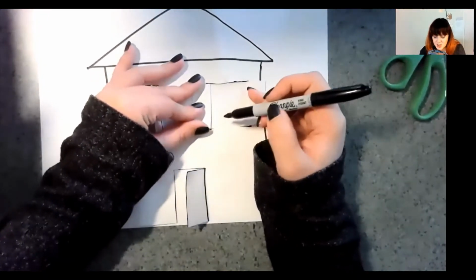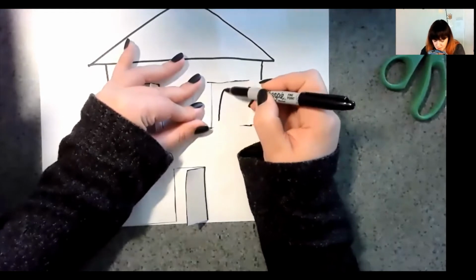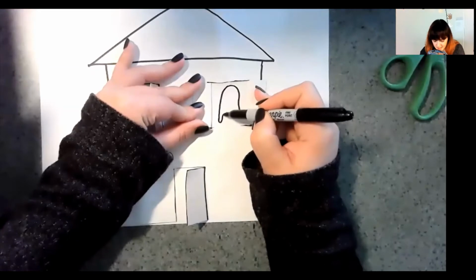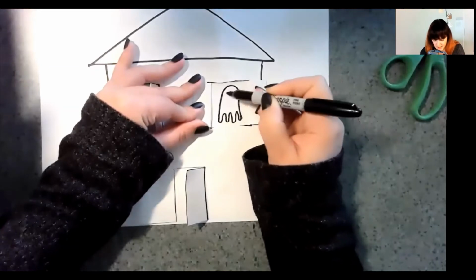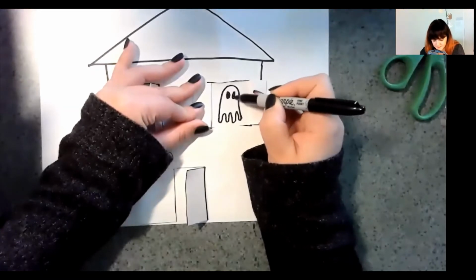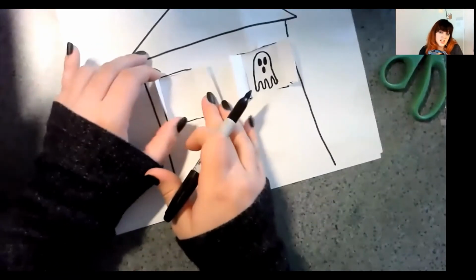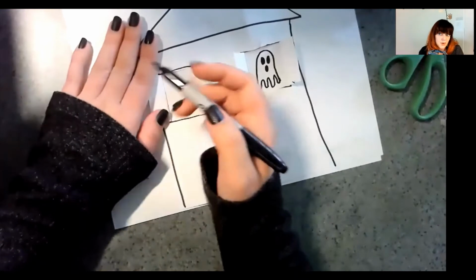To draw a ghost in the window, I'm gonna draw a big upside down U, kind of like an arch, with a wavy line on the bottom. And then a spooky face. Maybe in this window over here, I will have a witch.